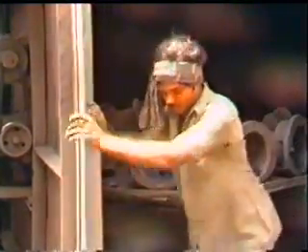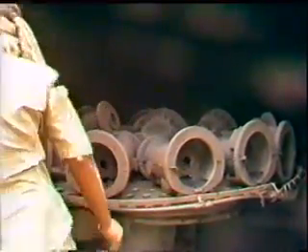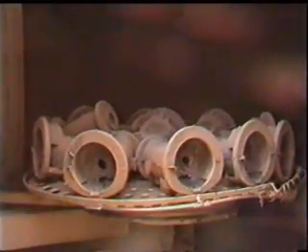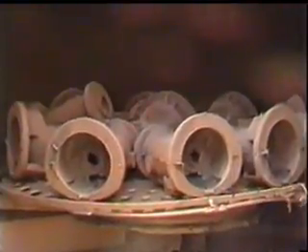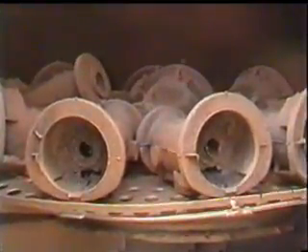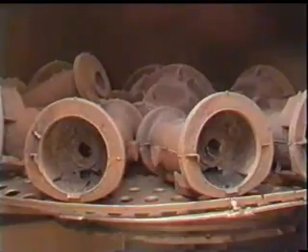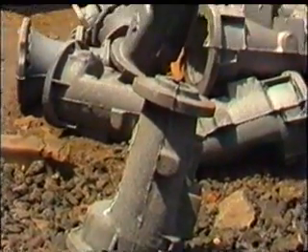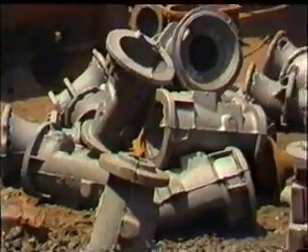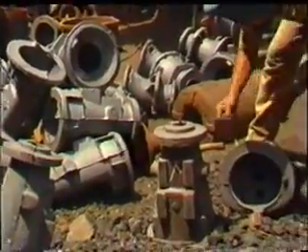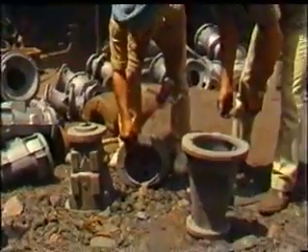Then the cast components are cleaned by shot blasting. This also relieves the internal stresses in the cast components. Finally, the castings are inspected for size and shape.